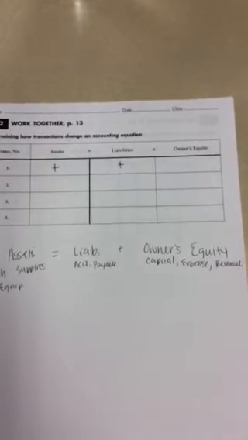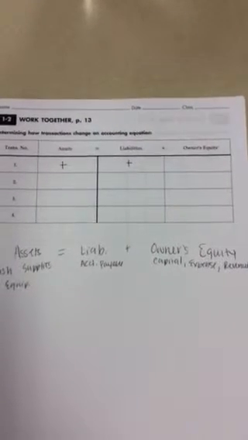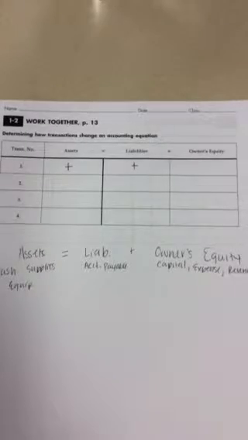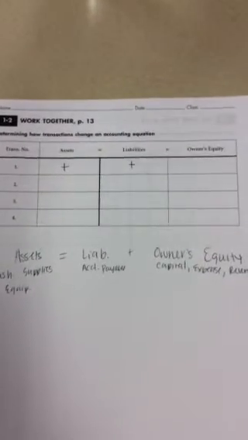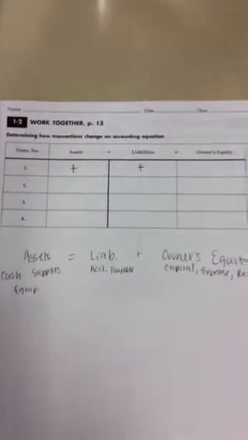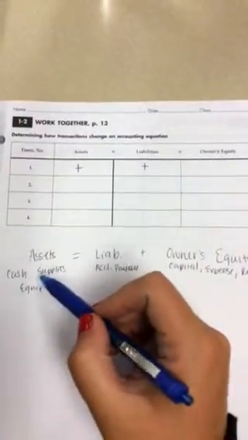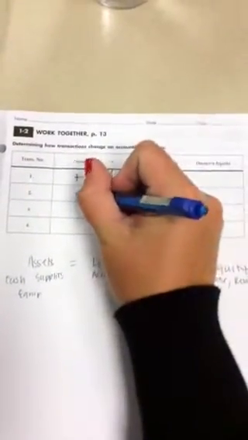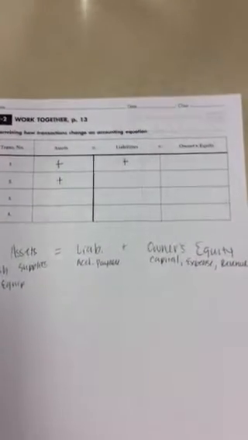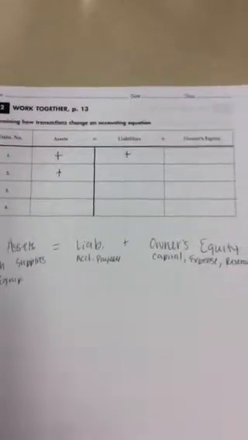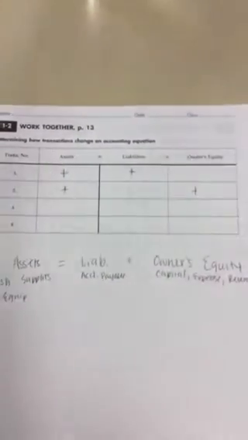Our next transaction that we have is received cash from owner as an investment. Okay, so it says that we received cash again. So since cash is under our assets, we're going to add cash. After that, it says received cash from owner as an investment. So what we are investing in is going to be our owner's equity. So we're going to add it right here. Put a plus there.